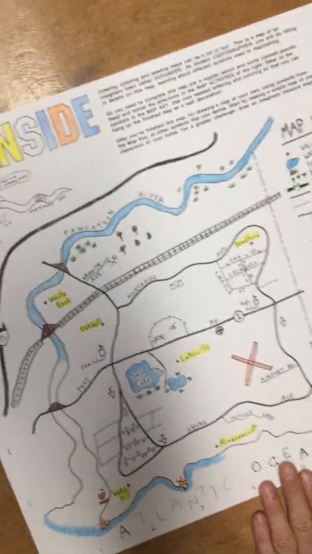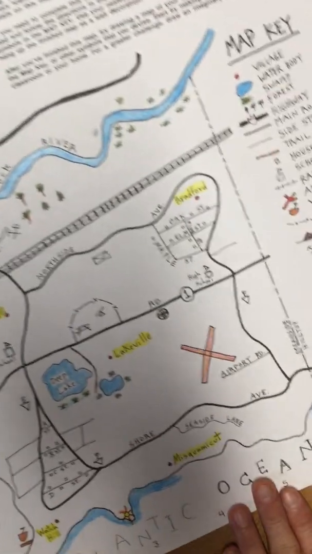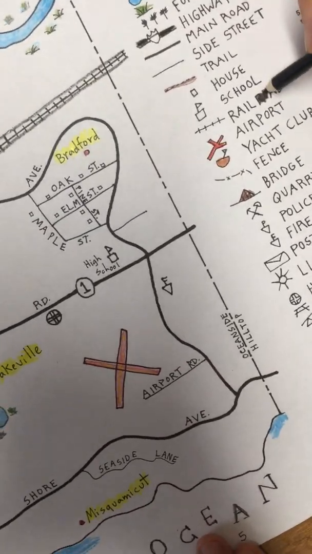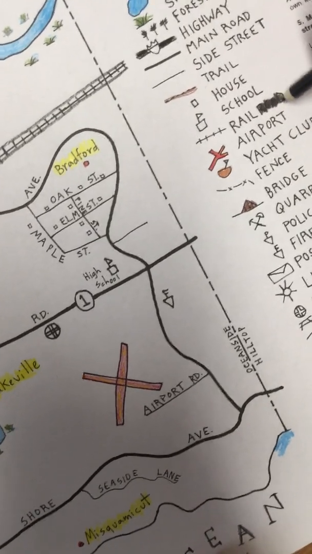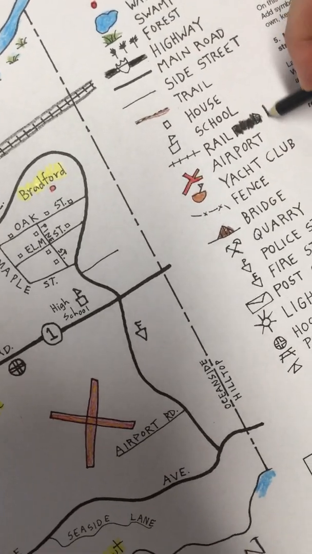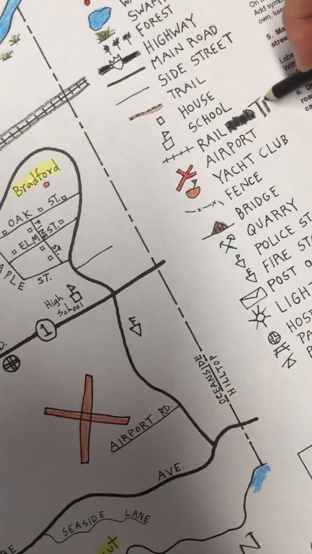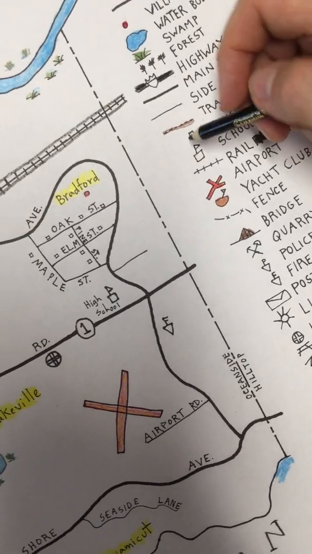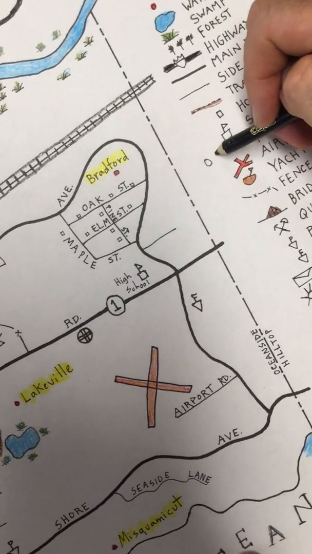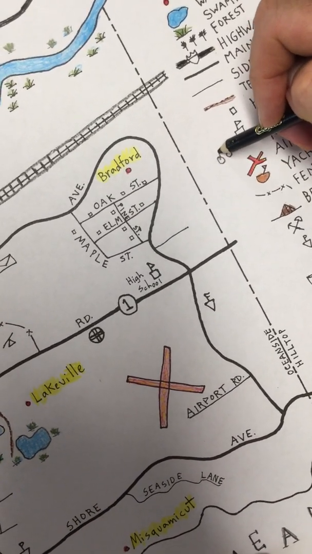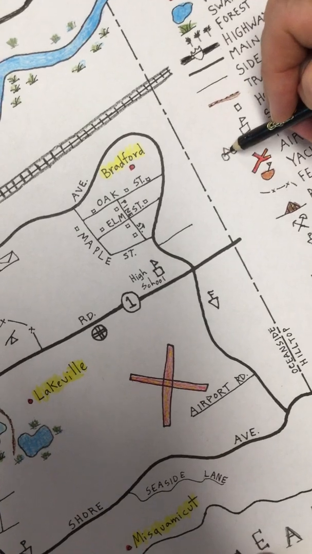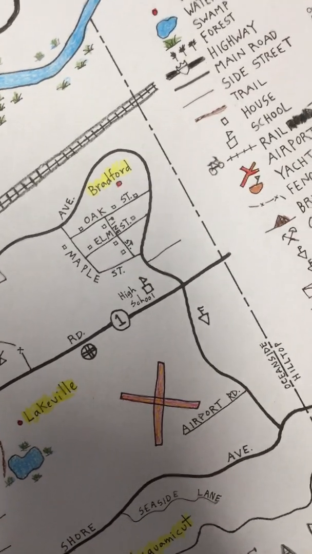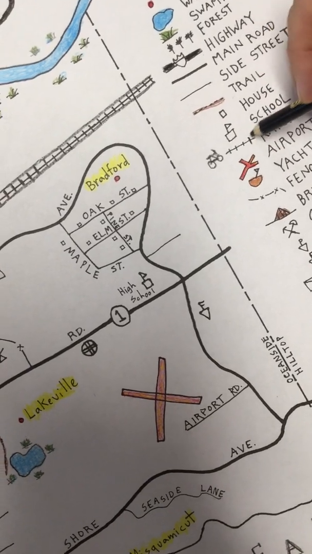Now I have to change it on my key. I'm going to call it a rail trail. So I'm going to cross out the railroad, and I'll put rail trail. And I think I might even draw a little bike in there too, just to represent the fact that it's a bike path now. Make it that double line.